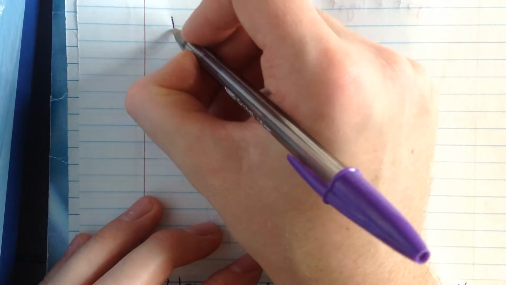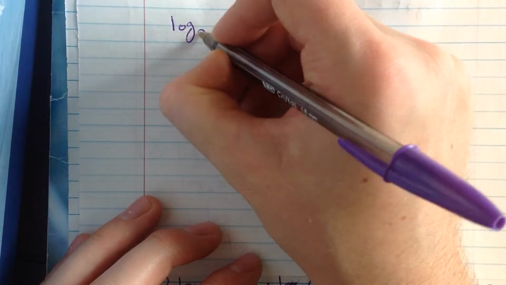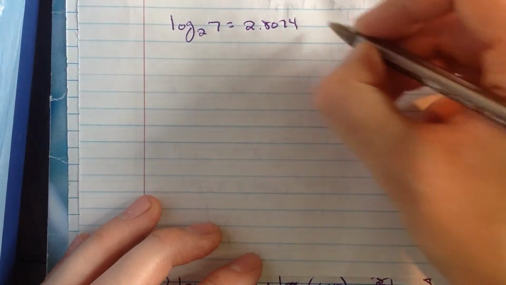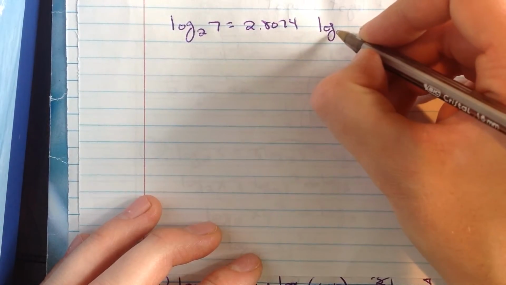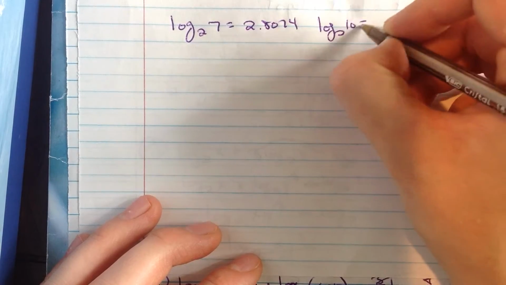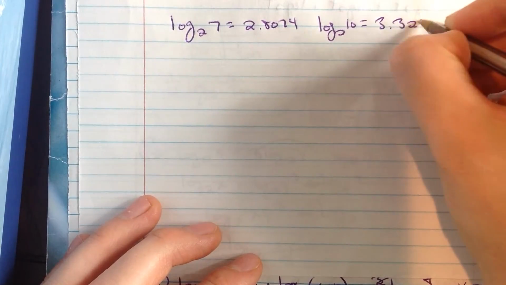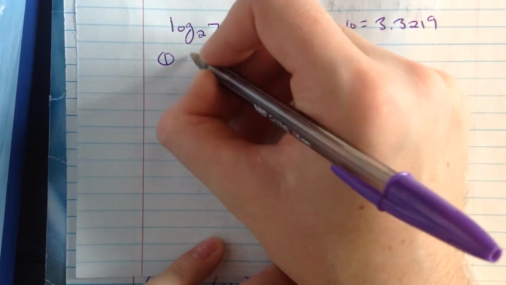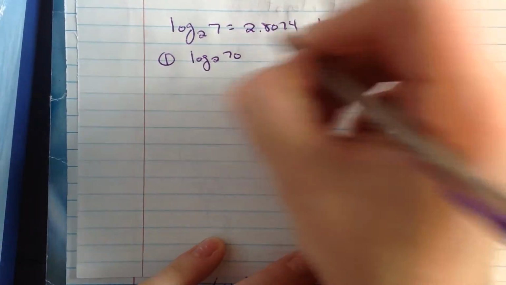So what if we're given that log base 2 of 7 is equal to 2.8074, and log base 2 of 10 is equal to 3.3219, and we want to evaluate log base 2 of 70.